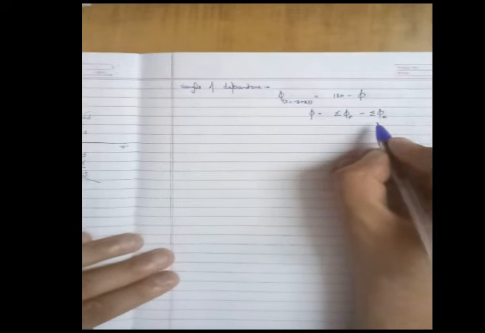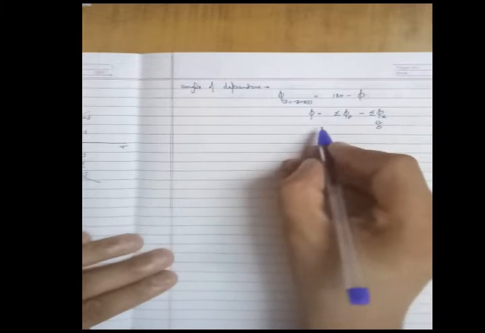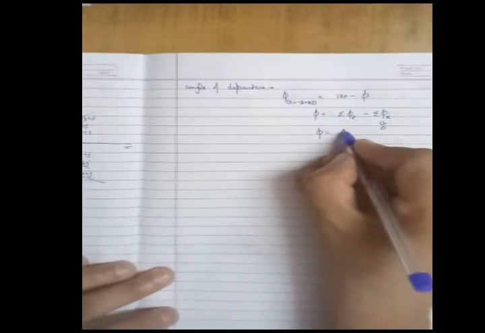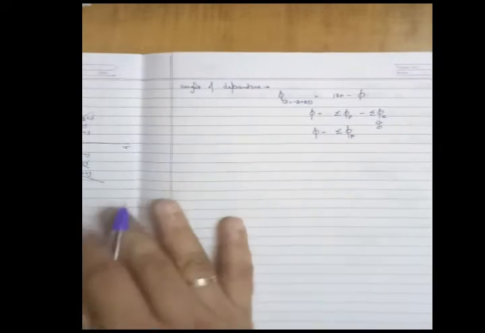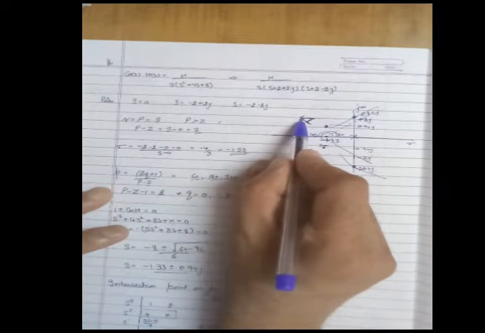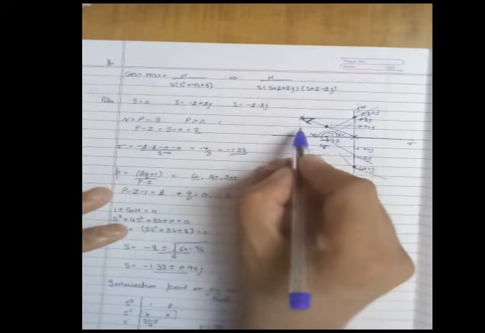In this case there are no zeros, so this value is equal to 0, and phi is equal to the summation of pole angles, and pole angles are calculated using this.